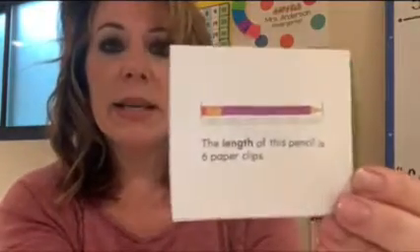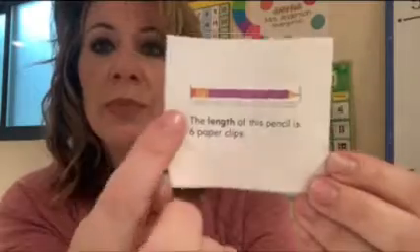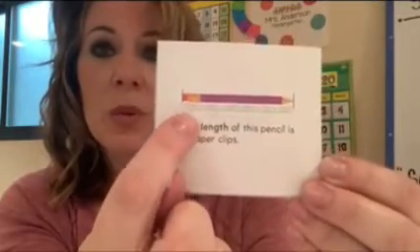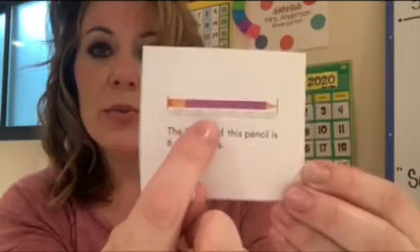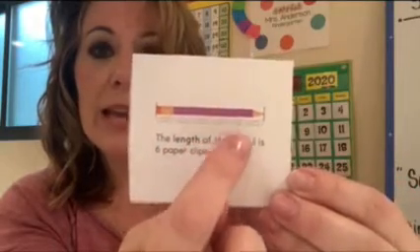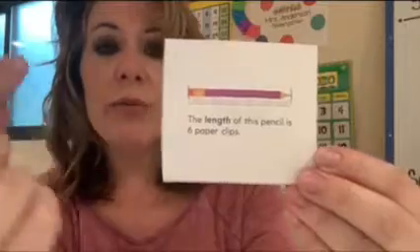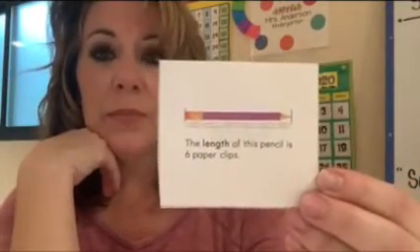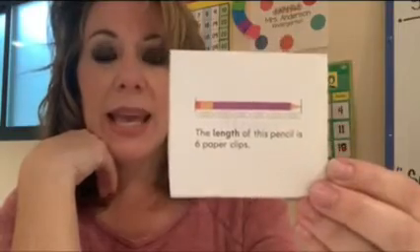It doesn't necessarily have to be a ruler. In this case we have paper clips, and we have 1, 2, 3, 4, 5, 6. If we put all of those together, that is the length of the pencil. So that's length. It's how long something is. Okay, all right, put that one to the side.